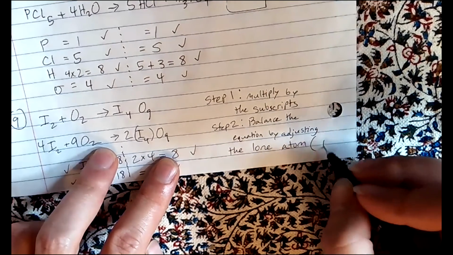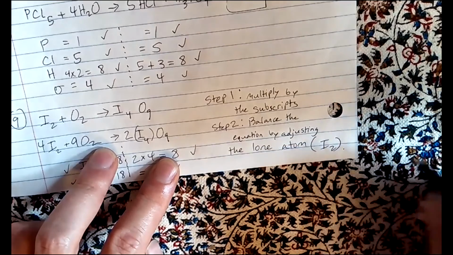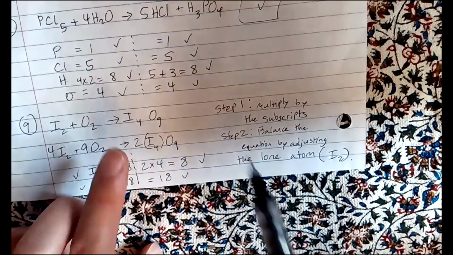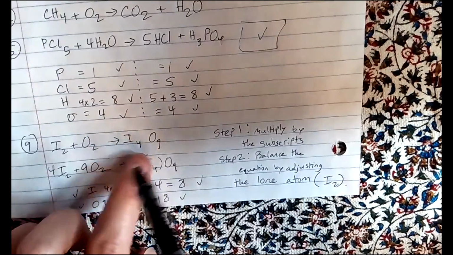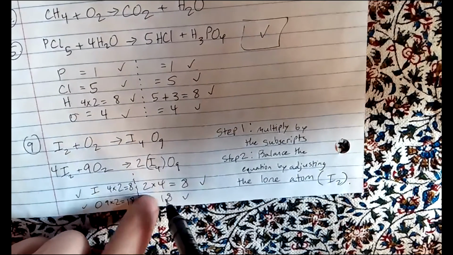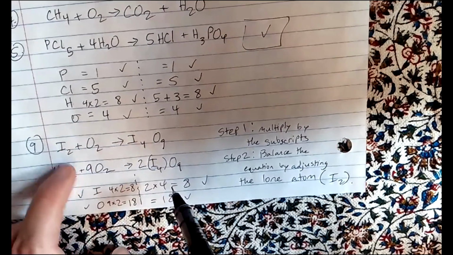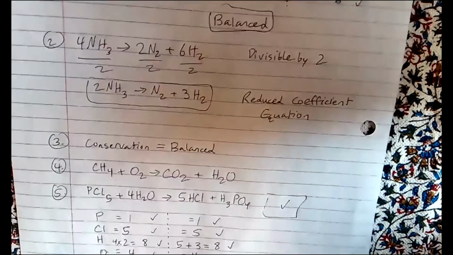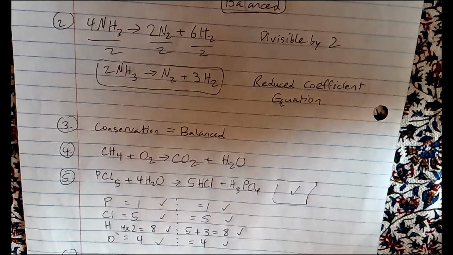And in that case, that would be I. Okay, so you want to handle these first. And then once you get that sorted out and one of them's balanced, you can fix this lone atom. Cool.